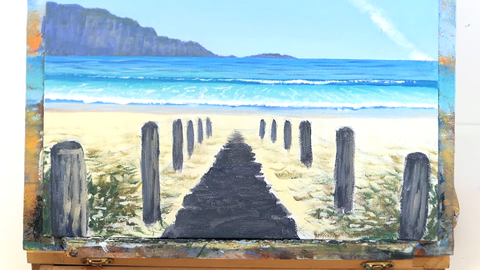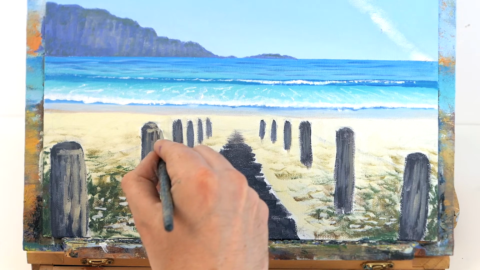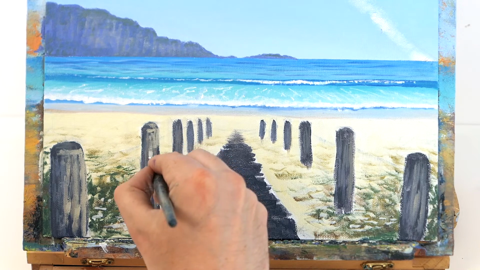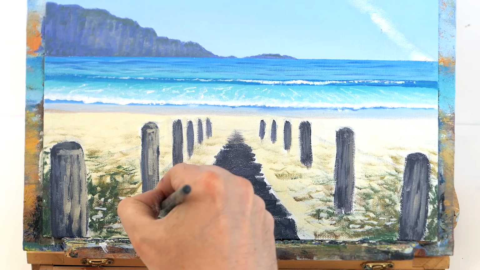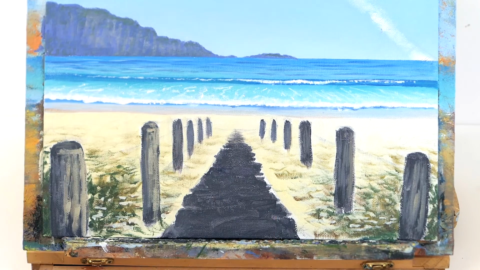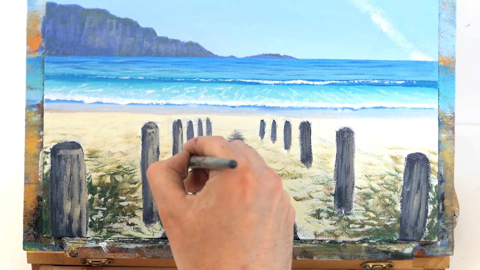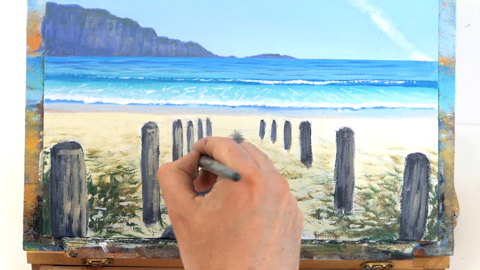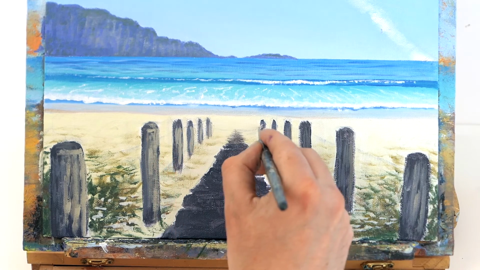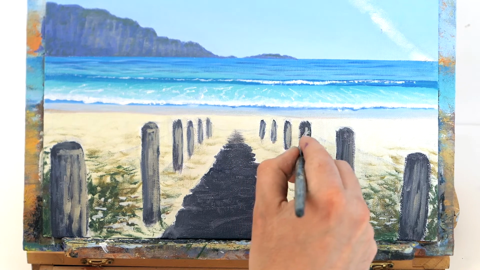Here we go. Let's do the same on this one. So just white, brown, and a little bit of yellow to create a nice highlight colour on the right hand side of all these fence posts. Do the same on these ones.